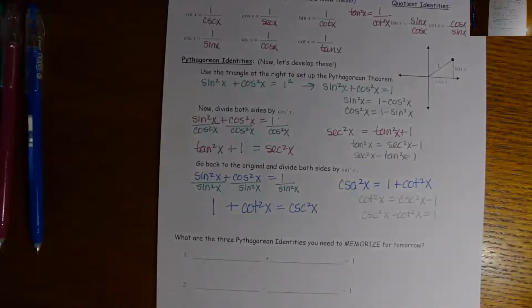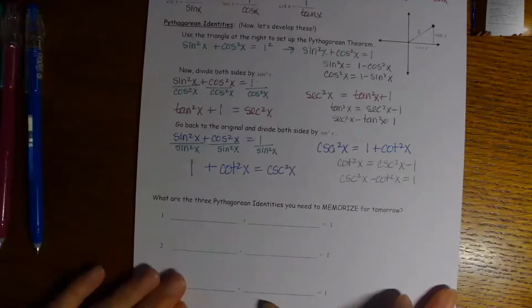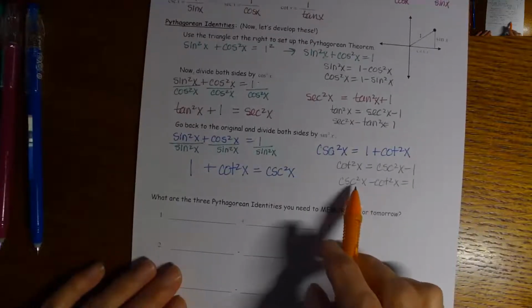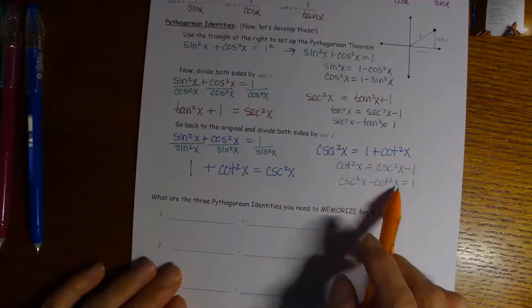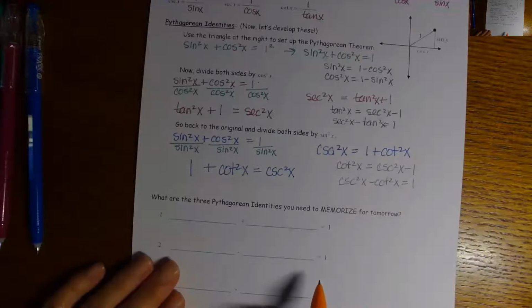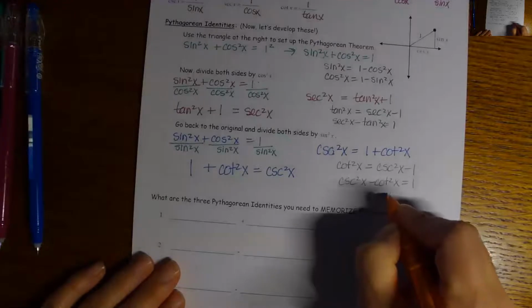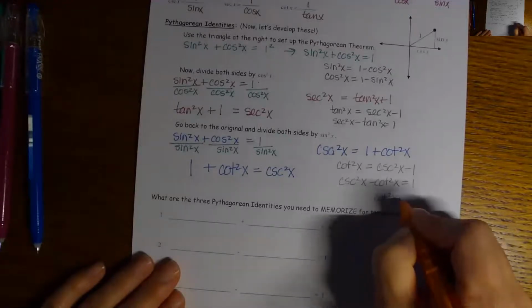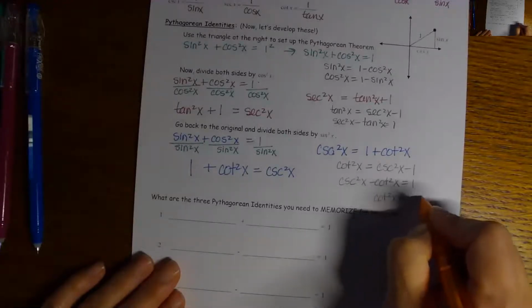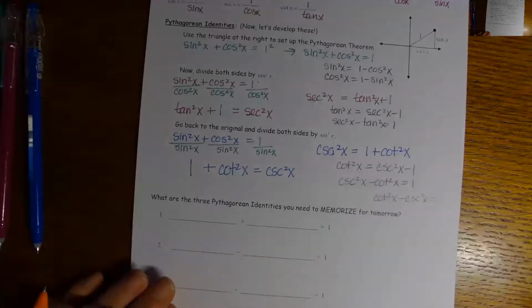Now let me ask you an important question. If cosecant squared minus cotangent squared equals 1, what would cotangent squared x minus cosecant squared x equal?